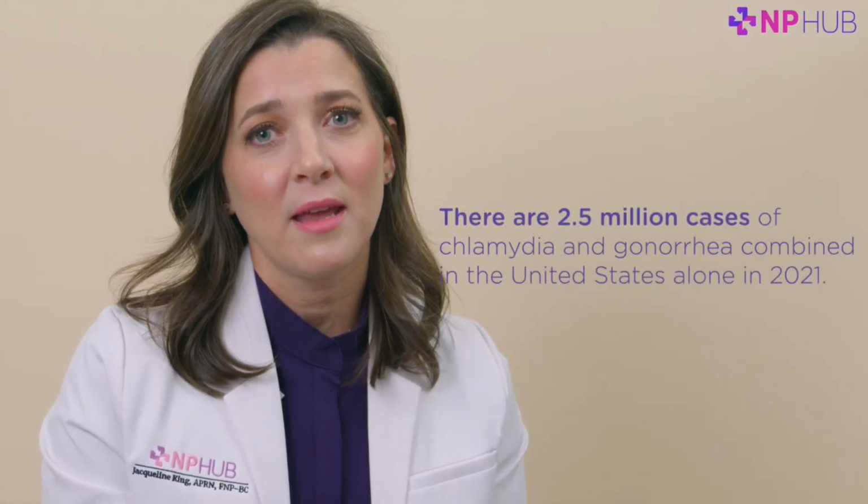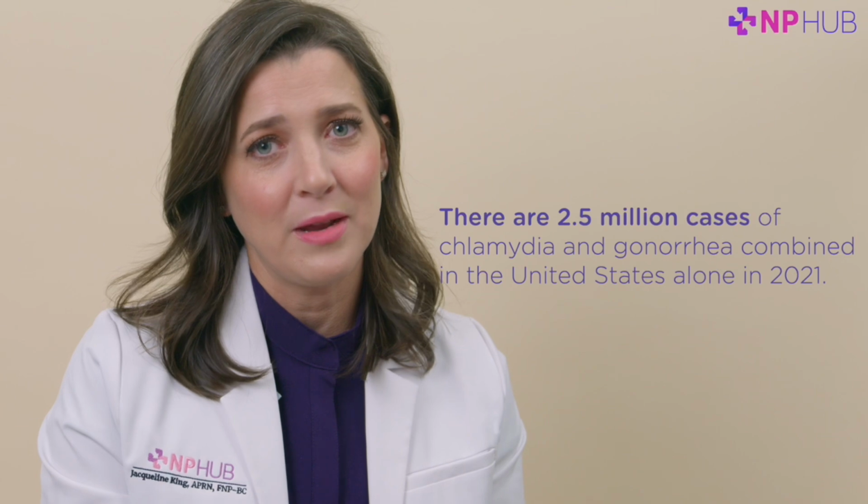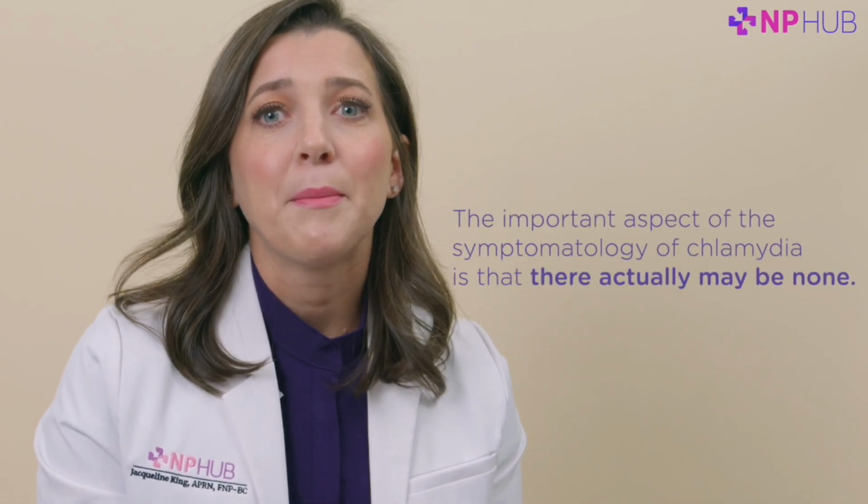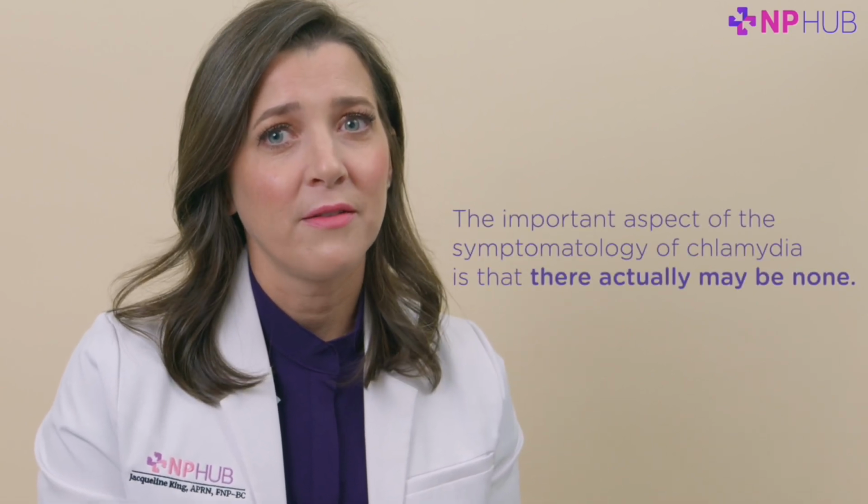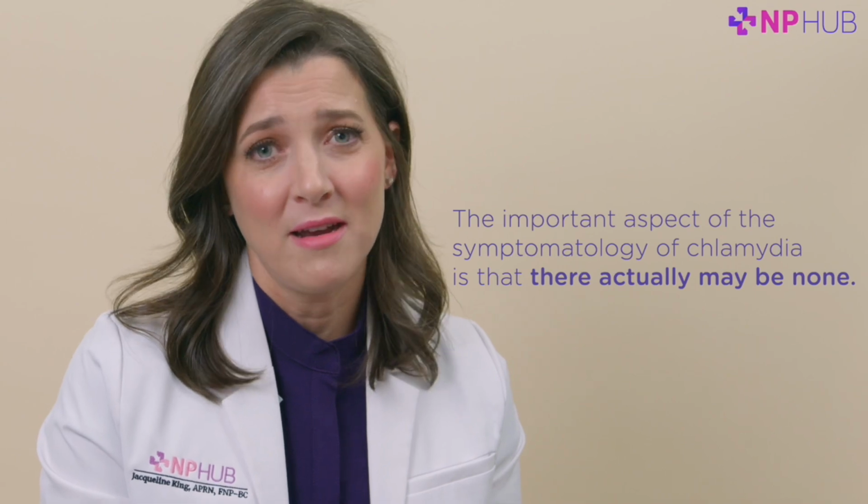The most current CDC data reported 2.5 million cases of chlamydia and gonorrhea combined in the United States alone in 2021. Women who are sexually active under the age of 25 should be screened for chlamydia and gonorrhea annually. Women aged 25 years and older with risk factors should also be tested annually. The important aspect of the symptomatology of chlamydia is that there actually may be none. Other patients may complain of dysuria, vaginal discharge, rectal pain, or bleeding.